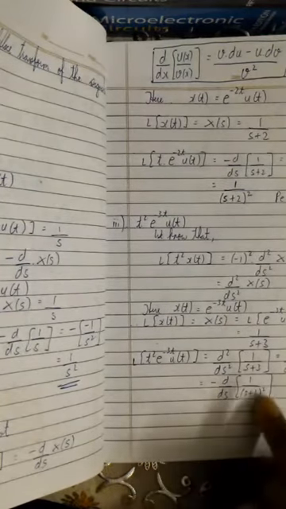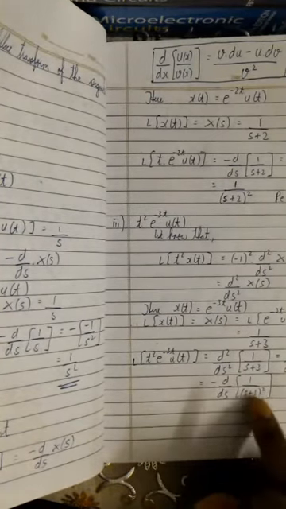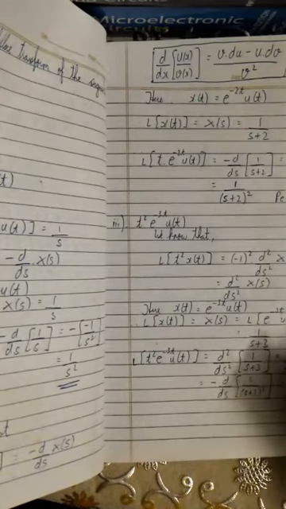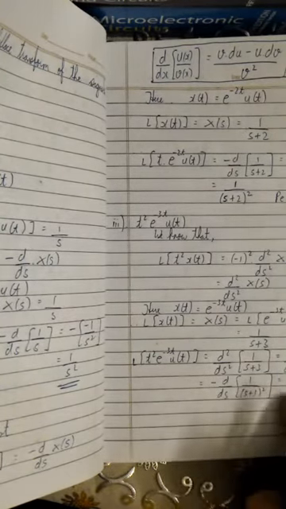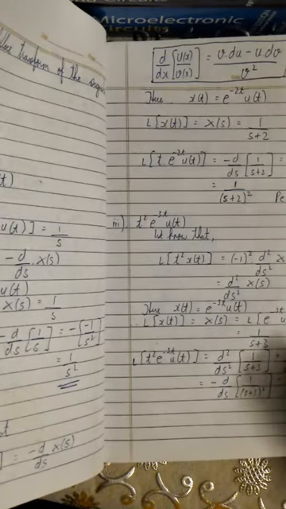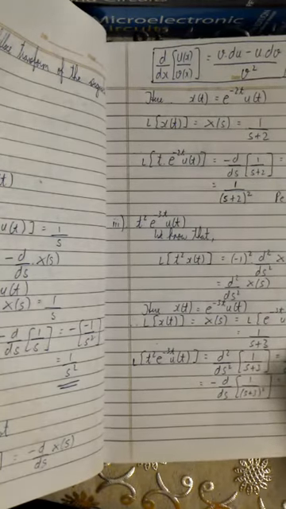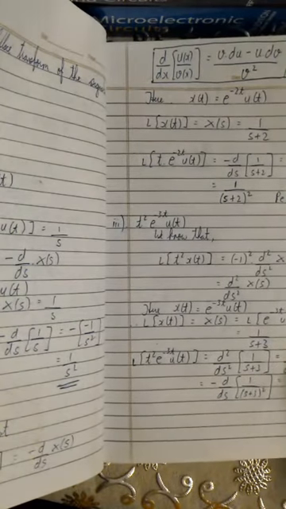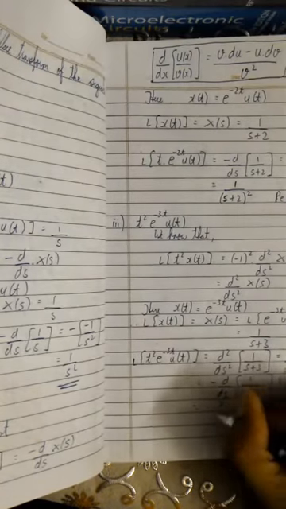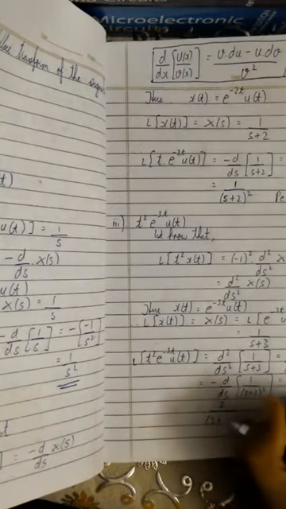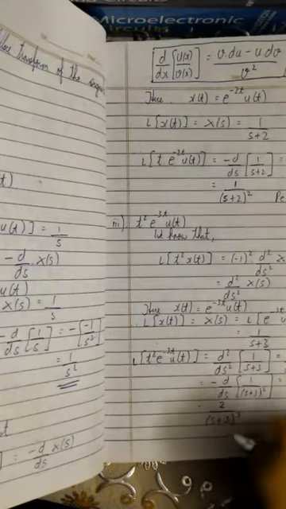Now again, if I differentiate this, the power is minus 2, so this will become minus of minus 2 by s plus 3 the whole cube. Minus of minus becomes plus, so the final answer is 2 by s plus 3 the whole cube.